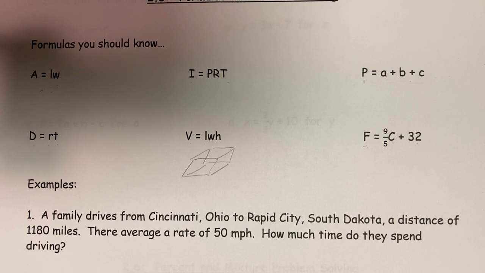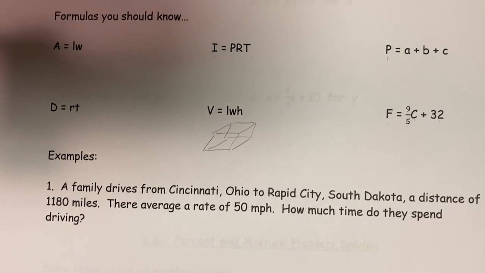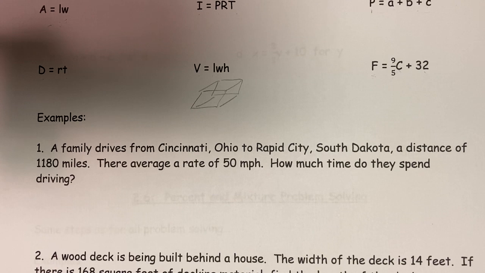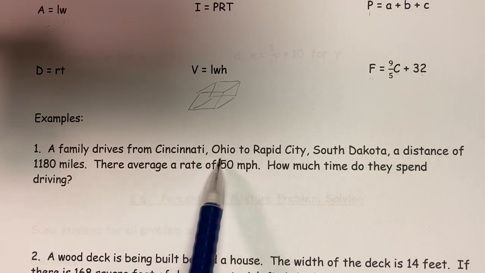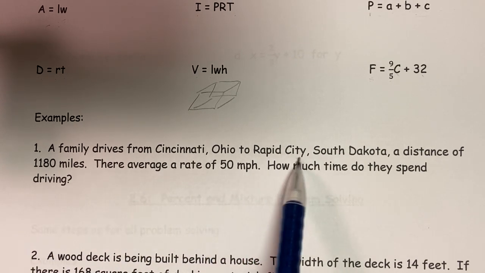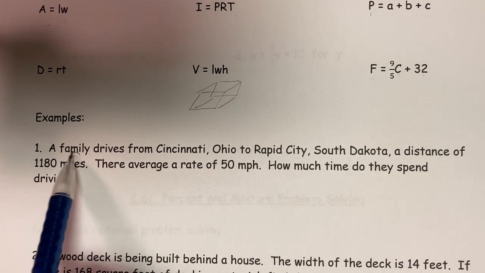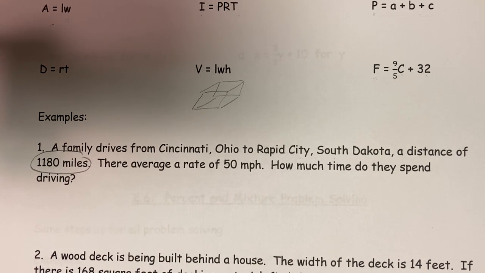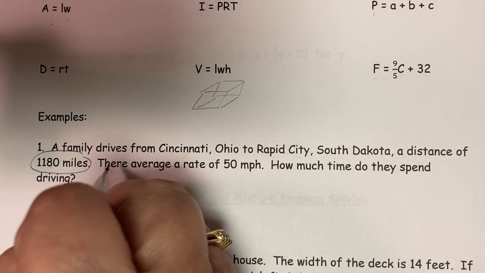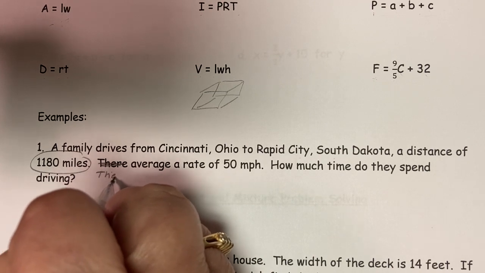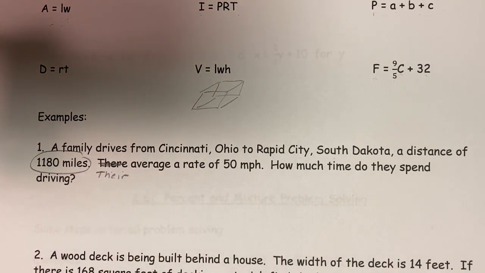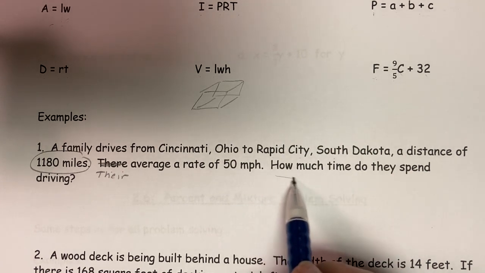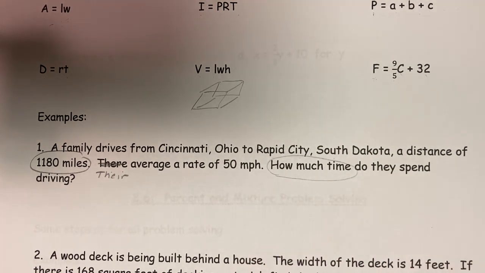So here we go. I'm already noticing a typo in example 1, and it's driving me nuts because I can't believe I did it. A family drives from Cincinnati, Ohio to Rapid City, South Dakota, a distance of 1,180 miles. So we probably already know which one of the formulas we're going to use. Look at this, this is wrong there. What am I thinking? It's T-H-E-I-R. Their average speed is 50 miles an hour. Rate is the same thing as speed. How much time do they spend driving?